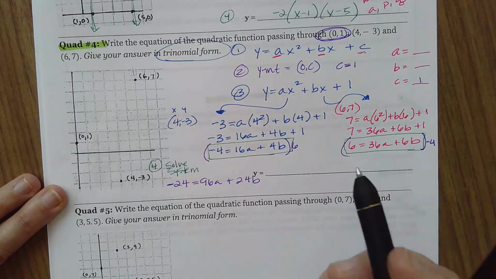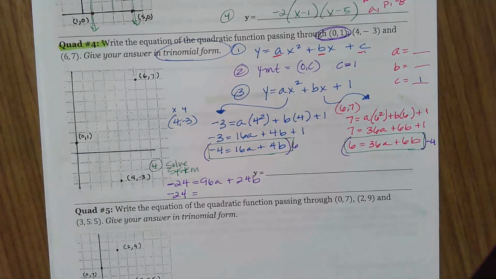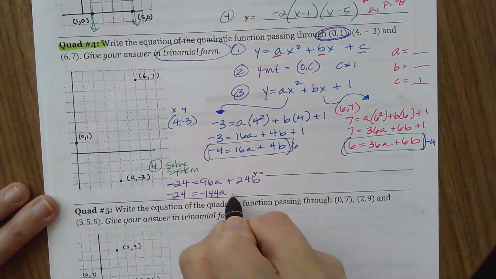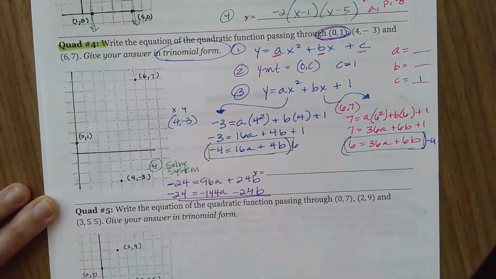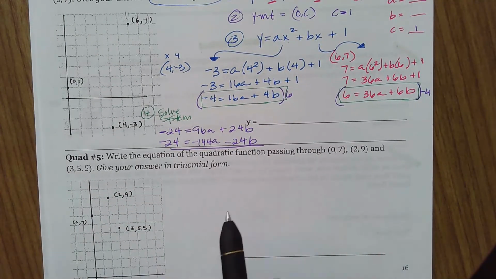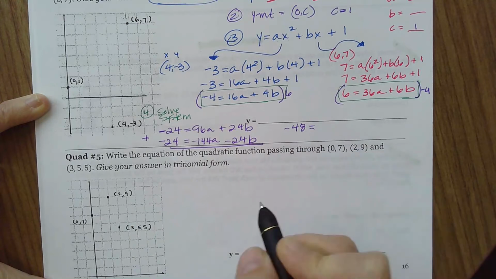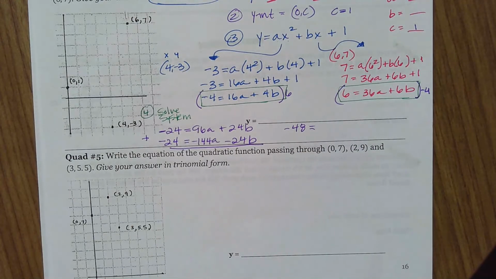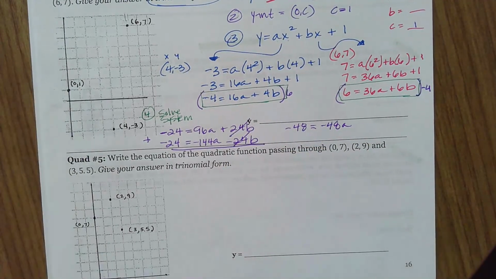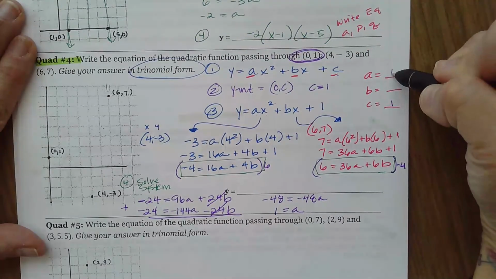Now I'm going to take this whole equation and multiply it by -4. So I get -24. What's 36 times -4? I get -144. And I get -24. All right. Kind of running out of room here, but that's okay. So now I'm going to add these two equations together. -24 and -24 give me -48. 96 minus 144, I get -48. And then my b's cancel out. So if I divide both sides by 48, I get a to equal 1.